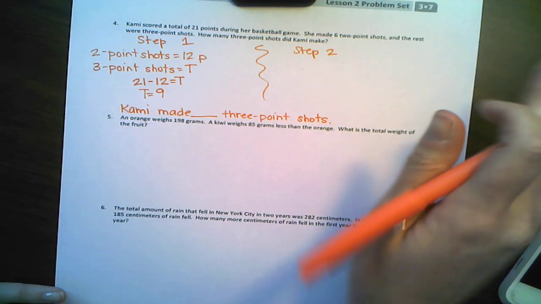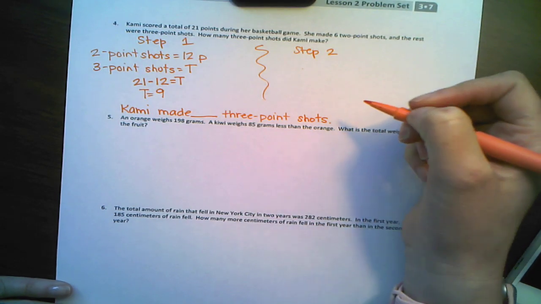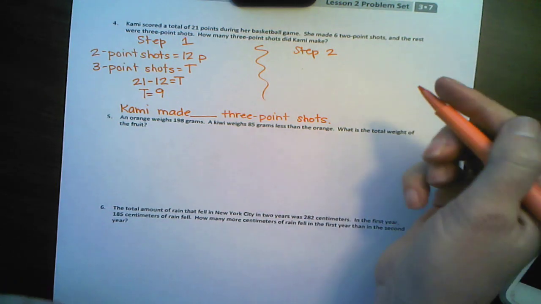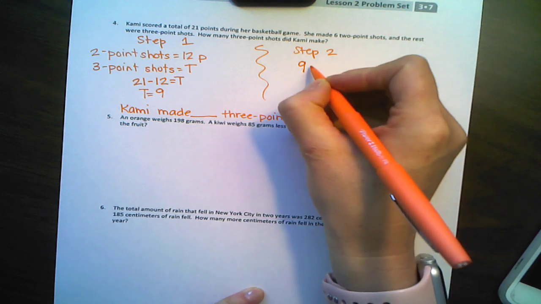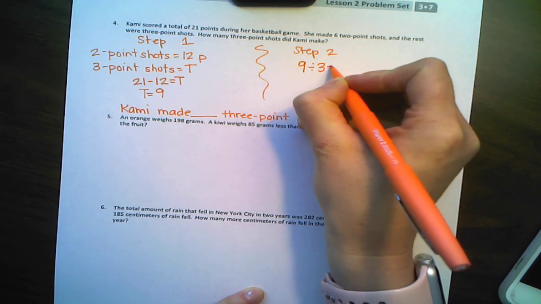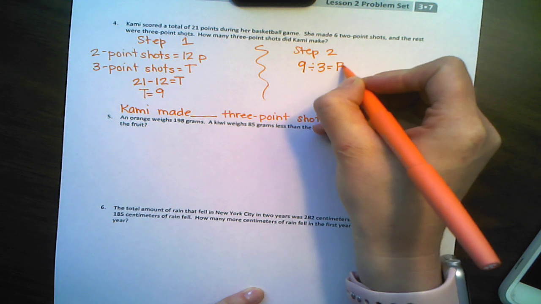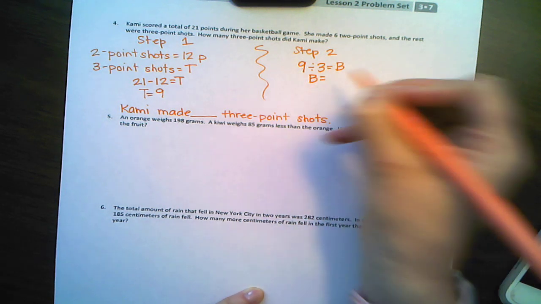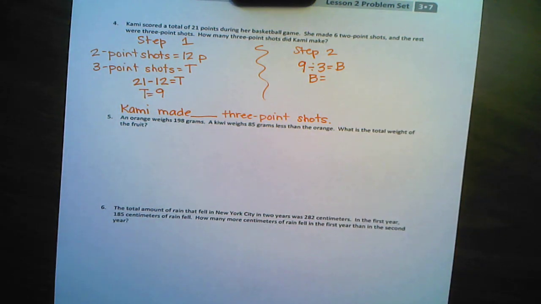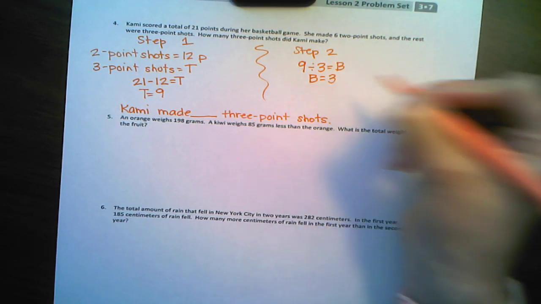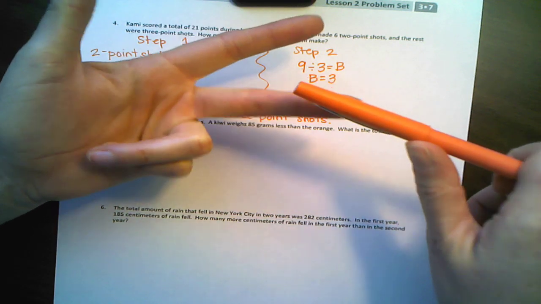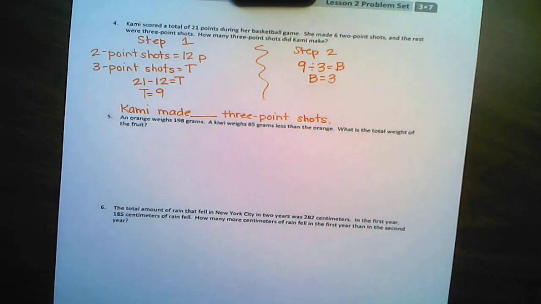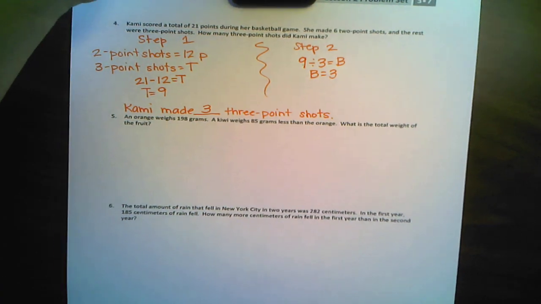Right? This is pretty simple, you're probably already saying, Mrs. Brady, we already know what it is. But just humor me here. So the equation that we can write is 9 divided by 3 equals B, for basketball. 9 divided by 3 is, yes, 3. If we count by 3 times, 3, 6, 9, we'll get 9, right? So she made 3 3-point shots. Cammie, you're the girl. You did an amazing job.